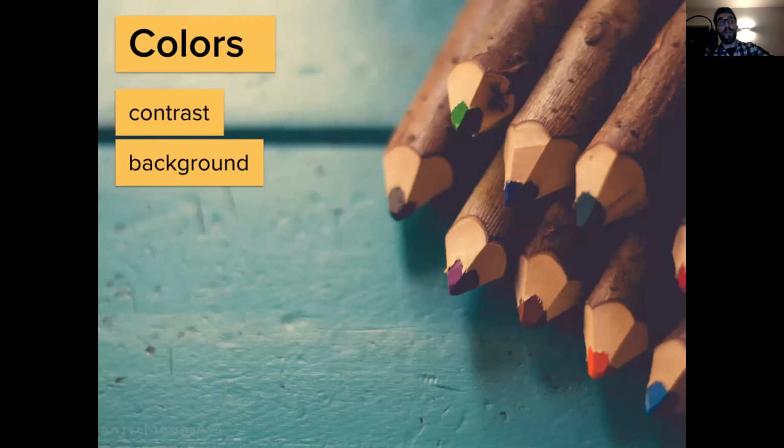And the colors, I put that a little bit, but color contrast is quite important. So once you're designing something, digital or PDF or Word, you need to take care of the colors.